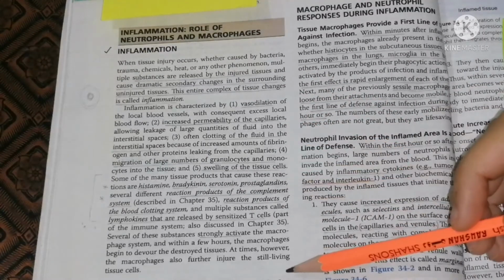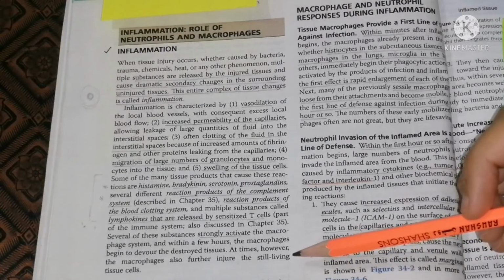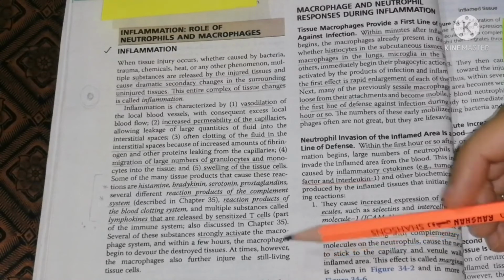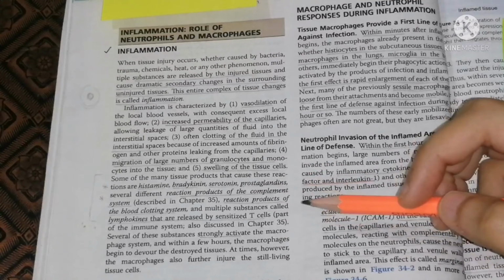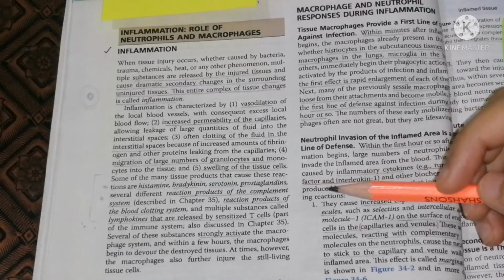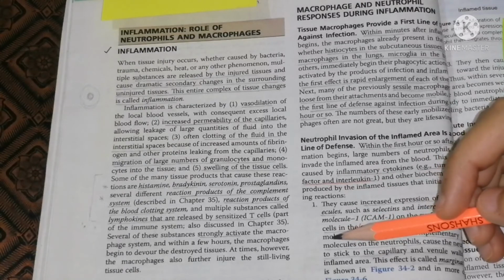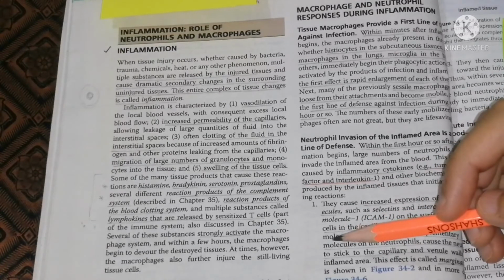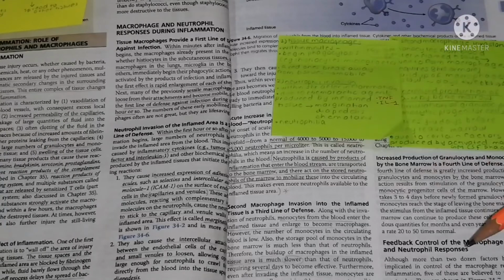Now, the walling off effect of inflammation means that the area of inflammation must be walled off, or blocked off from the surrounding tissues, to prevent the spread of the inflammation. This happens when the tissue spaces and the lymphatics in the inflamed area are blocked by fibrinogen clots, and so the flow of fluid in the tissue spaces and the lymphatics is slowed down, and this prevents the spread of the bacteria. The neutrophils and the macrophages are the major white blood cells involved in inflammation.